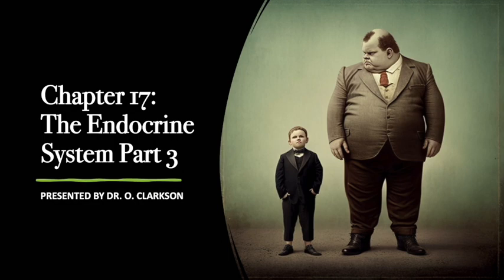Okay? And then this RAIU, that's radioactive iodine uptake. And so that's what you see in these little images over here. That's a radioactive iodine uptake test. And so you can actually see exactly how much iodine the gland is taking up.